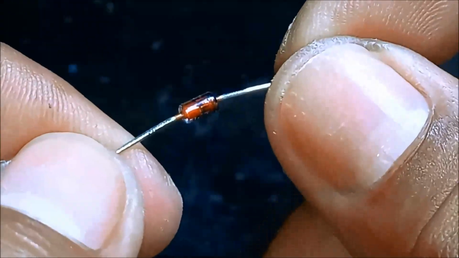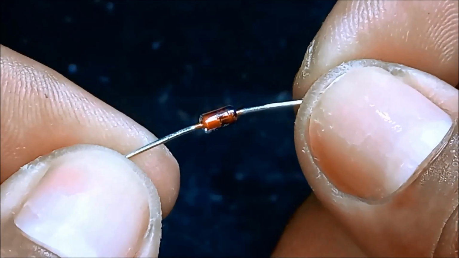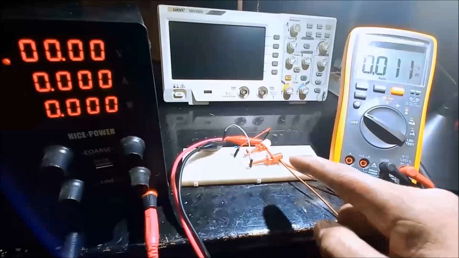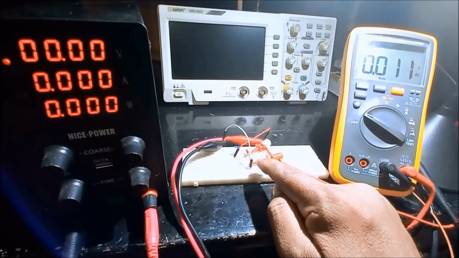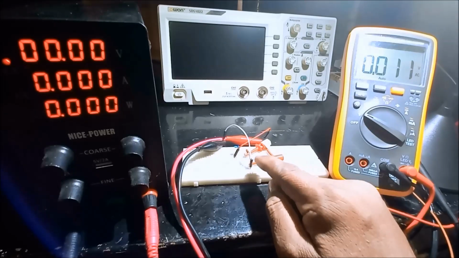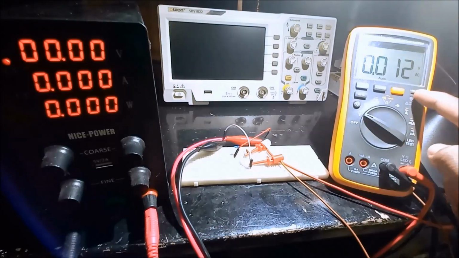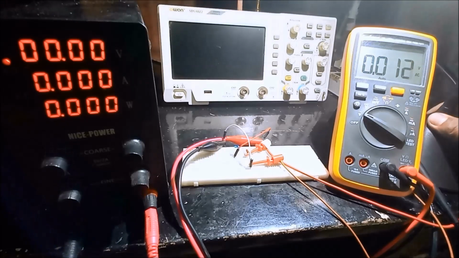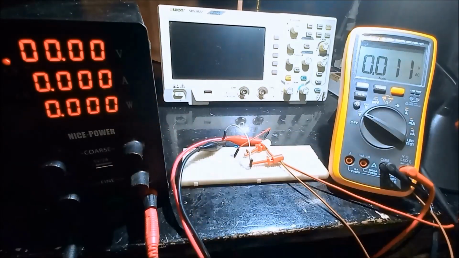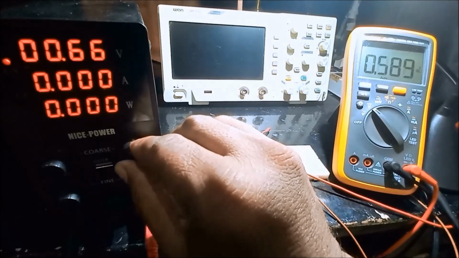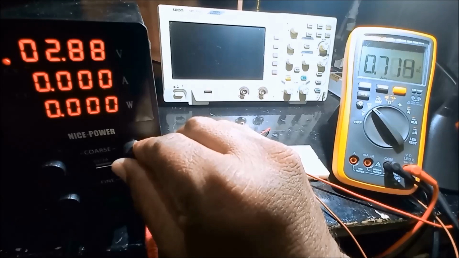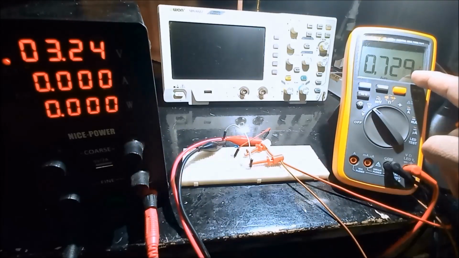We're going to make a voltage regulator using a Zener Diode. We have now connected the Zener Diode together with the resistor, and the Zener Diode is connected to the tester to monitor the voltage. We have the variable power supply. Adjusting the voltage to 3 volts, we get 0.7 volts.